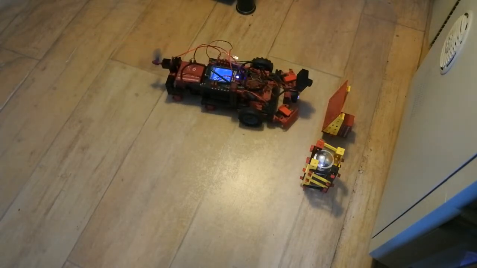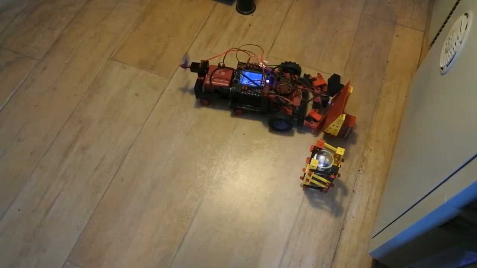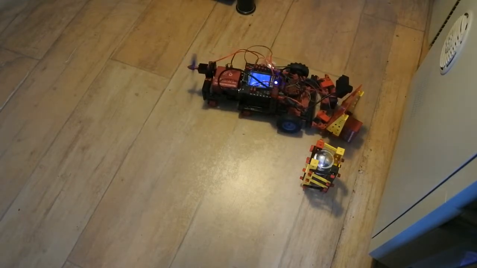Speaks more or less for itself what happens. As you can see by the propeller, it just keeps on running, and now it stops because one of the images again is 0.